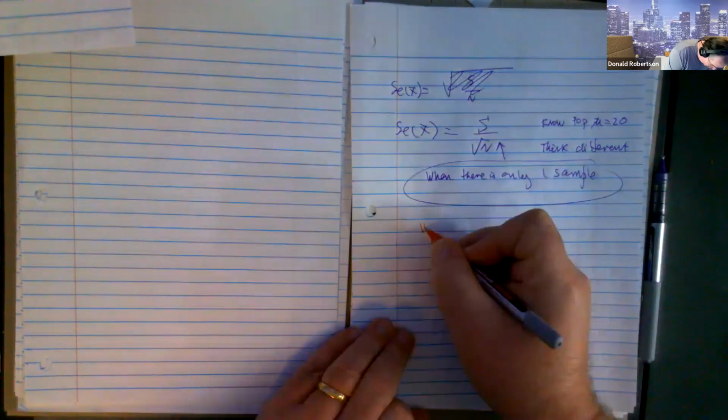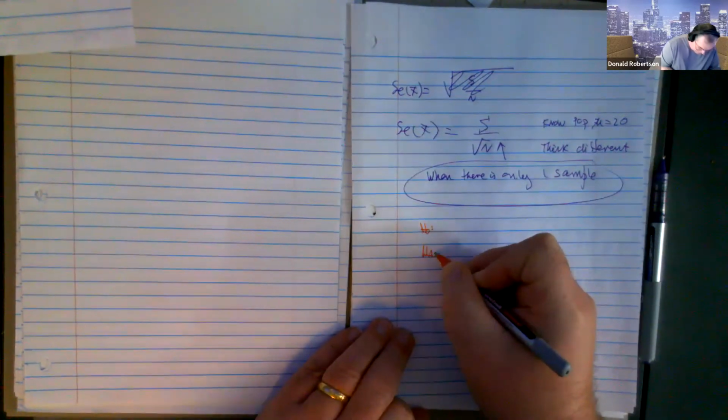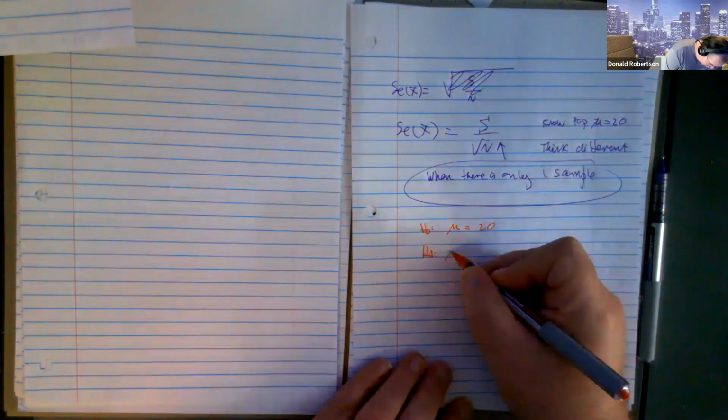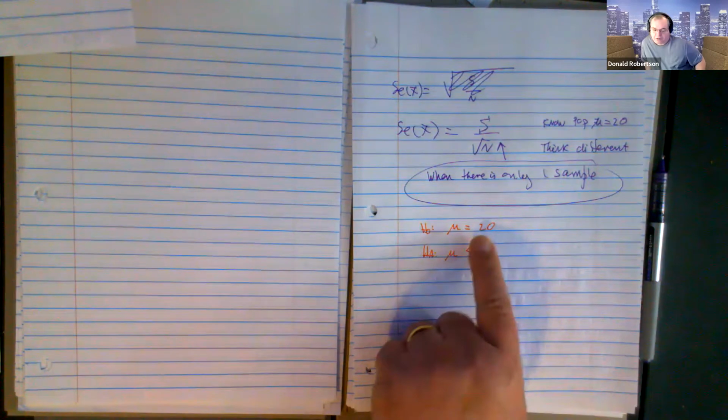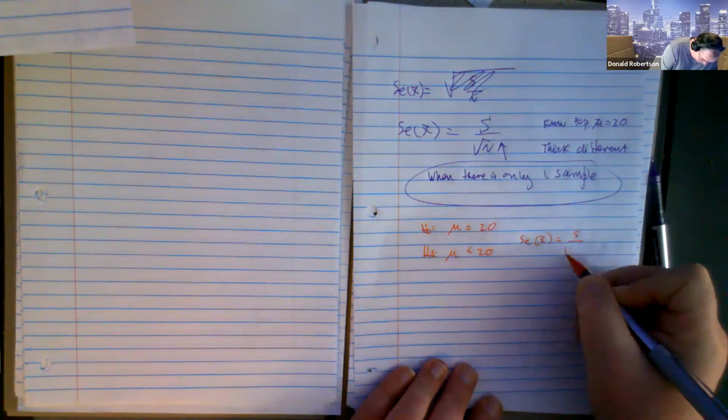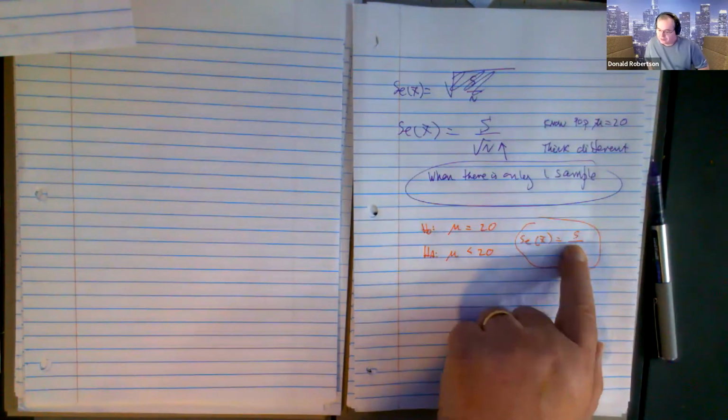In that world, in that story, your null hypothesis and then your alternate are different. Because there's only one population, you have mu equals 20 to represent what it used to be. And mu is now less than 20 because you think it's different, right? It's changed. And when you've only got one population, that's what the null looks like, right? That's what the alternate might look like. The standard error will look like this. And there's only going to be one sample, so there are no numbers, right? S is the standard deviation of that sample, and this is the square root of n.